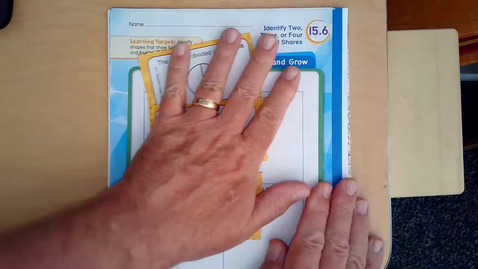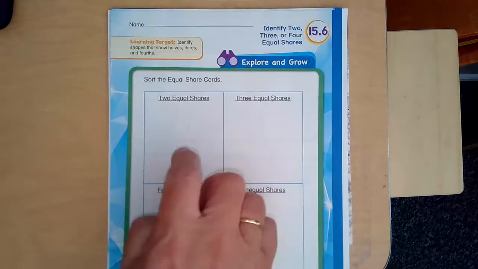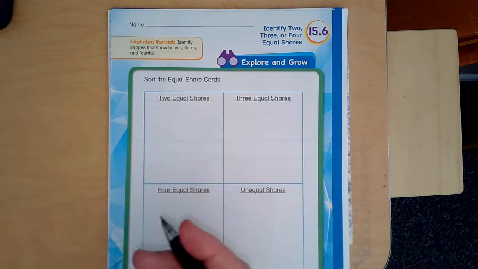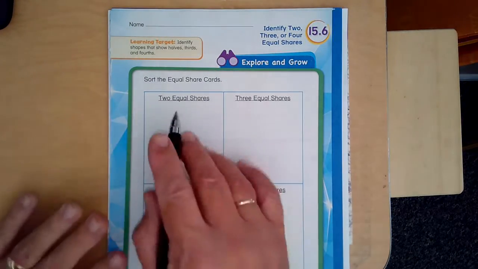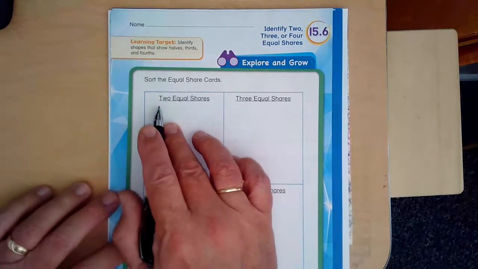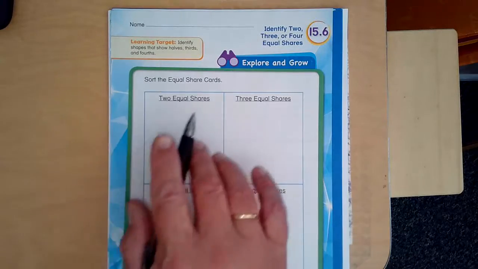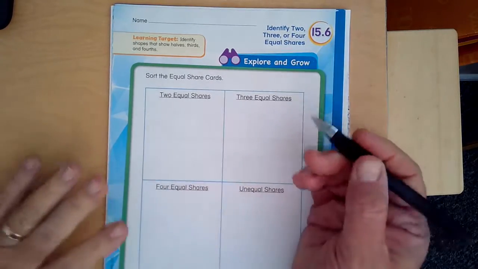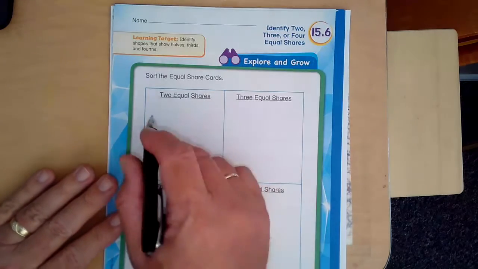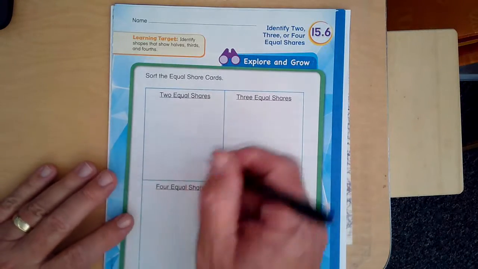Okay, so let's talk about some shapes that do that. And let's see when we have equal shares, it says to do cards, but I want to just draw some pictures. I'm going to show you some things that have equal shares.